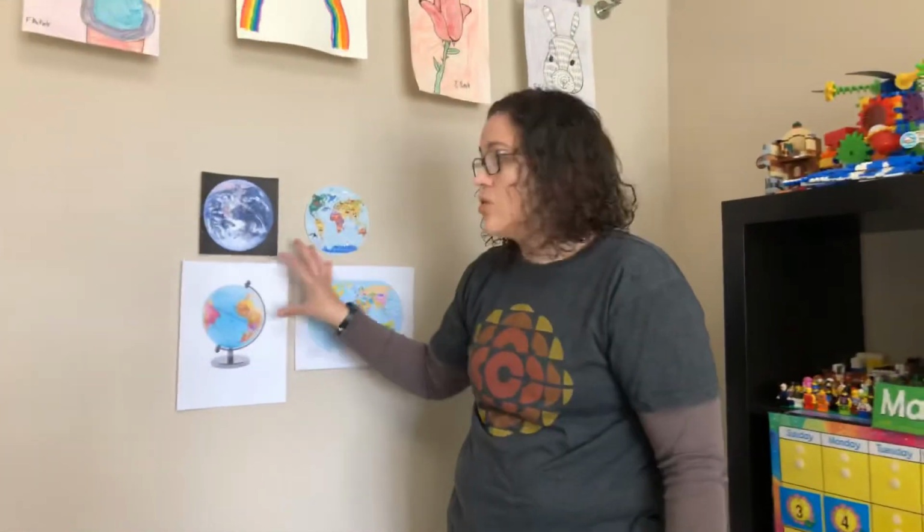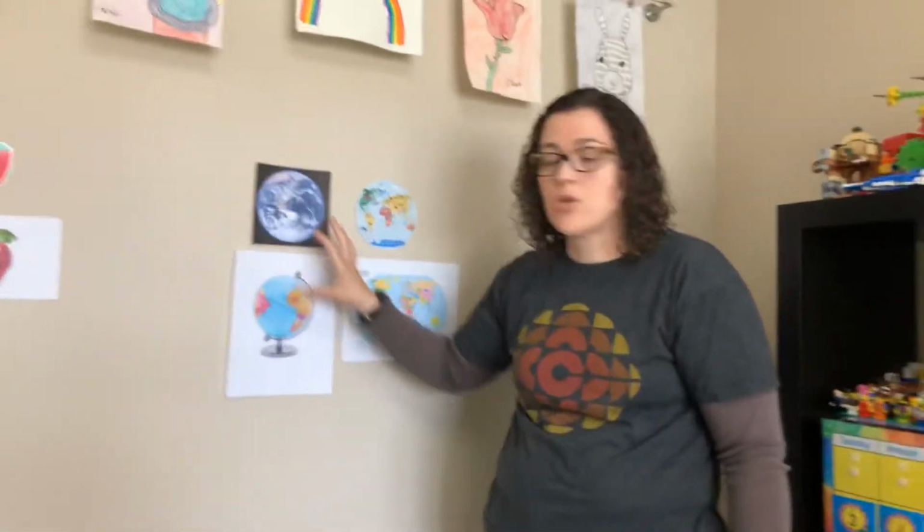Where is the real Earth? You're standing on it, right? This is the real Earth. These are representations. This is not real, right? But what you're standing on is real, okay?